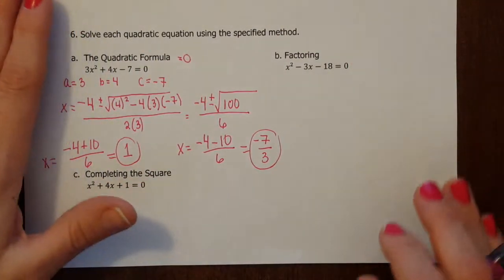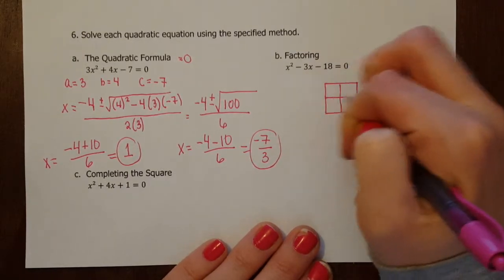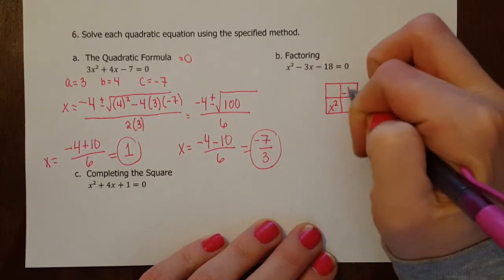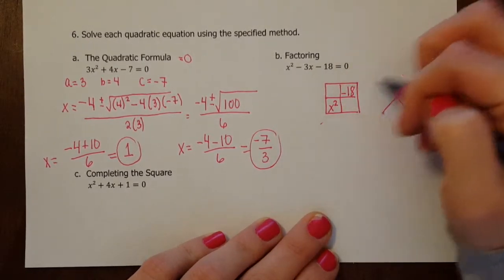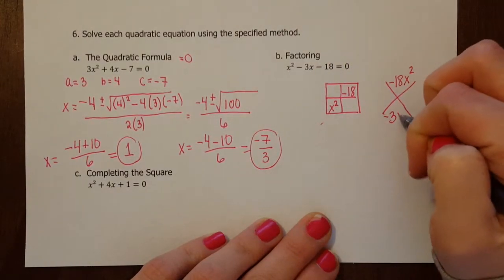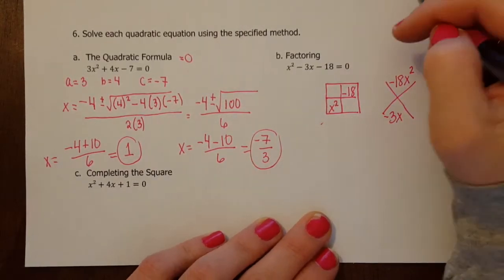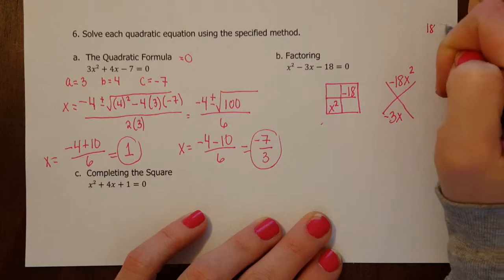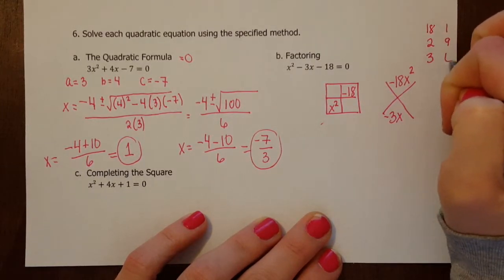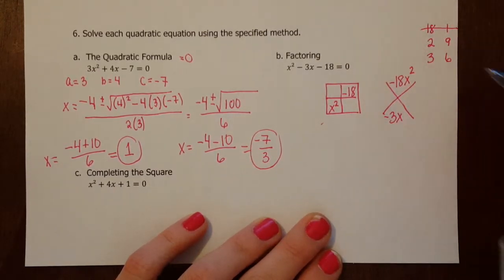Letter B, solve by factoring. So factoring is when we make the rectangle and the diamond. So I'm going to put the x squared here, -18. Multiply these together, -18x squared, -3x goes in the bottom. We need to multiply to get -18, add up to -3. So my factors of 18 are 18 and 1, 2 and 9, 3 and 6. And of all these, there's no way I can get -3.